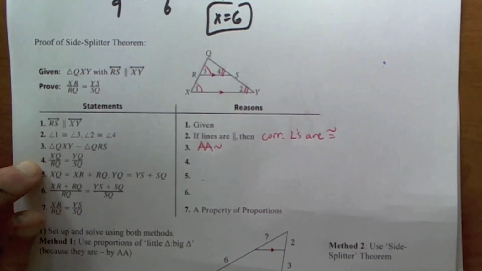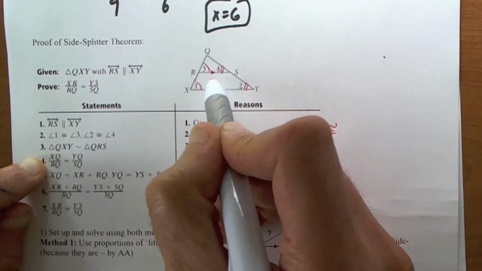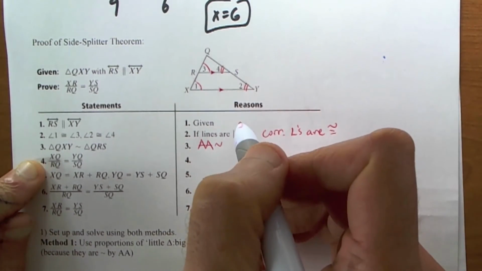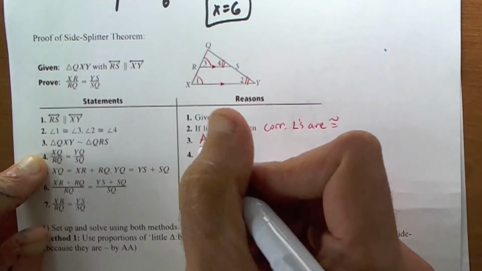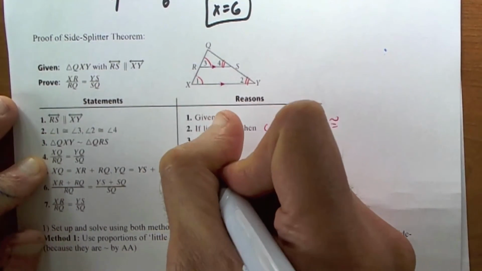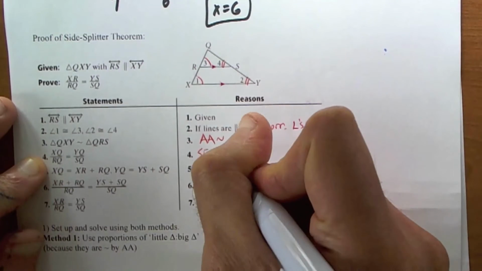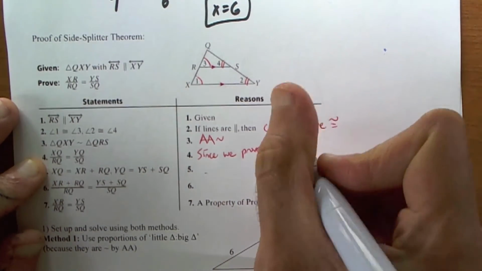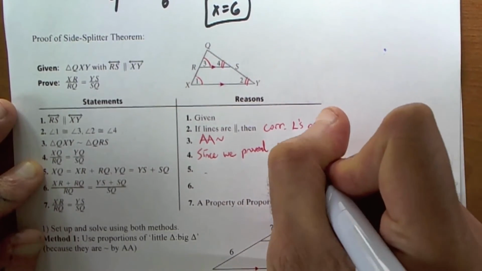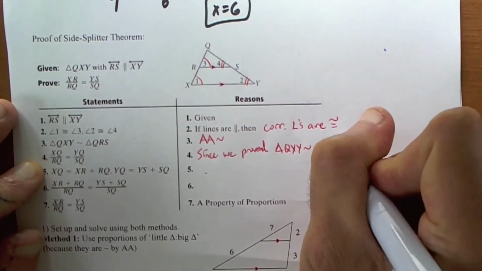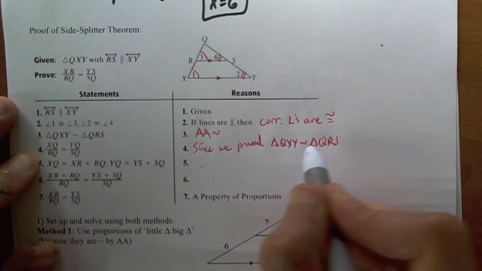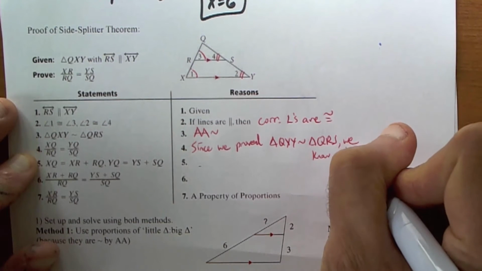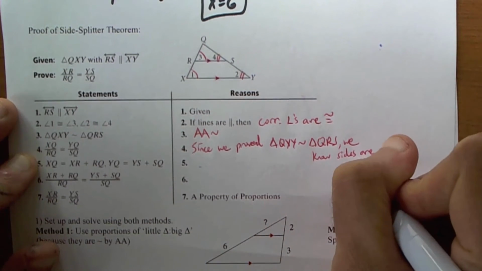And if triangles are similar, what does that mean? It means all their angles are congruent. Yeah, we know that. But it also means that all their sides must be proportional, right? So we could say something like, since, this is not the technical way to write it, but since we proved triangle QXY is similar to triangle QRS, since we proved that they are similar, we know the sides are proportional.